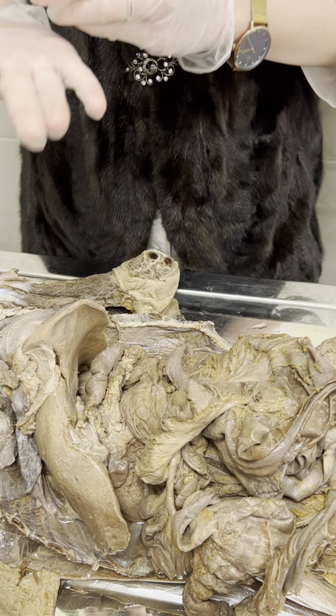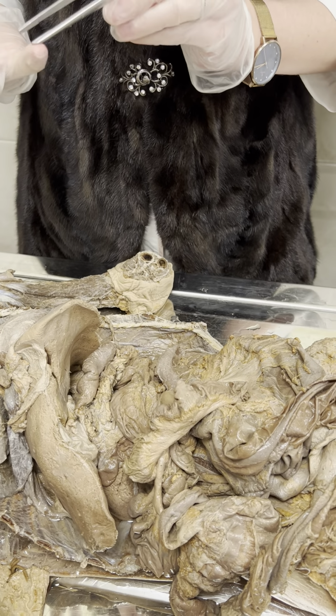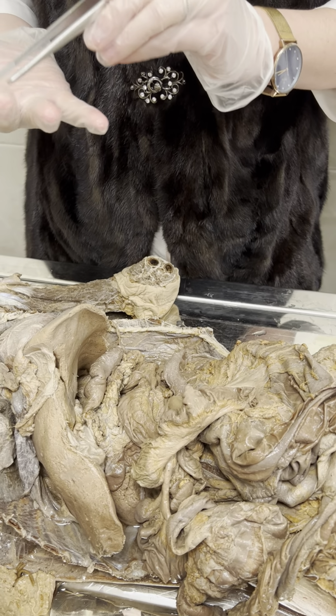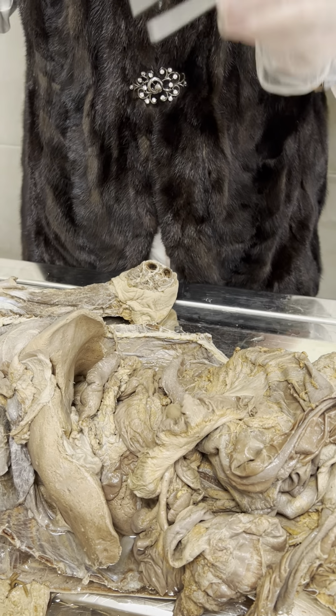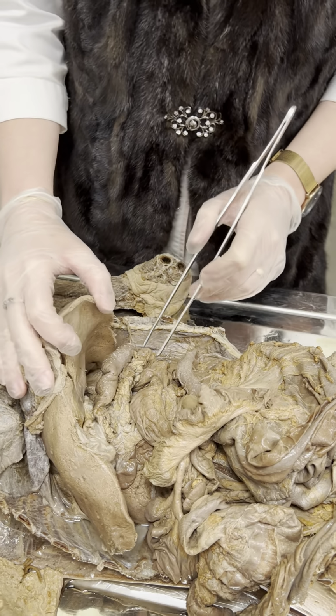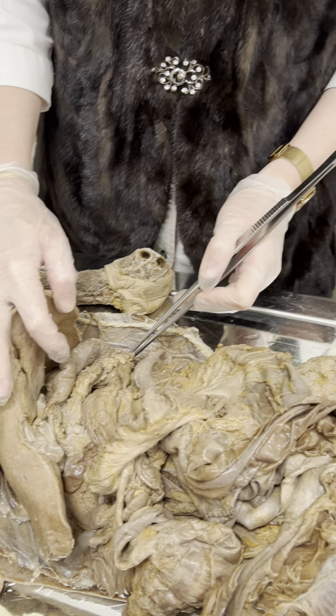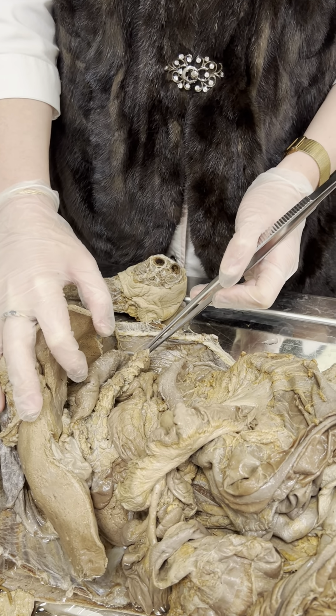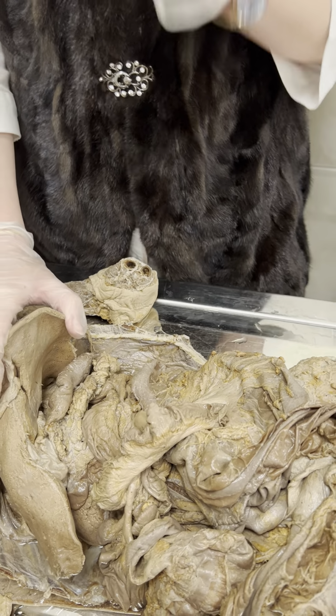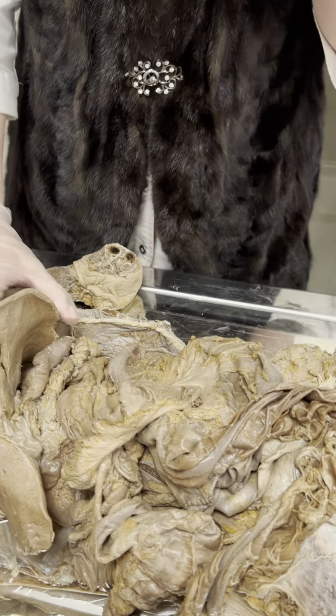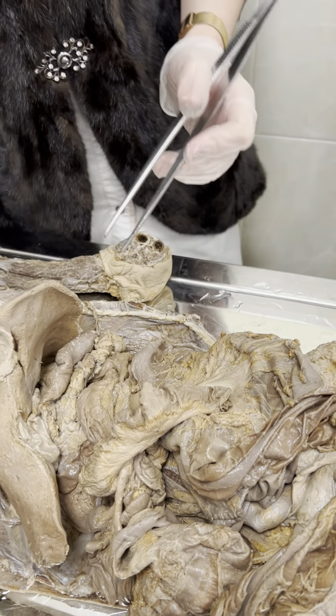So totally, the stomach has 5 sources of blood supply: the left gastric, the left gastroepiploic, the right gastroepiploic, the right gastric, and the short gastric branches. Totally, there are 5 arteries which supply the stomach. Okay, so this is the celiac trunk.